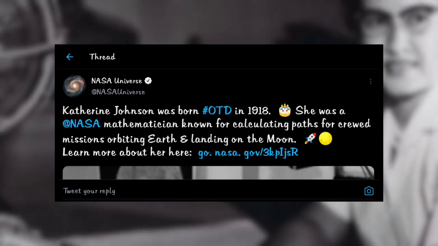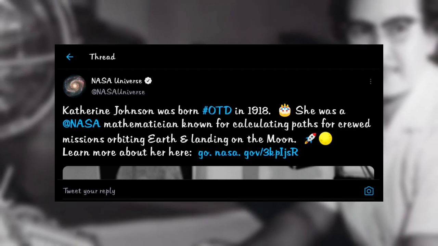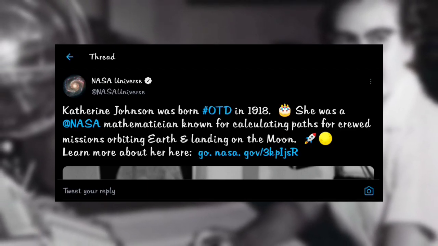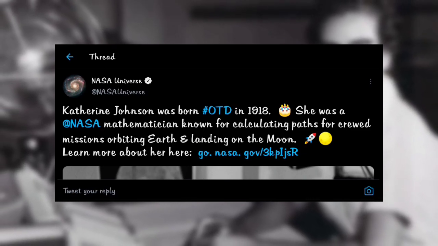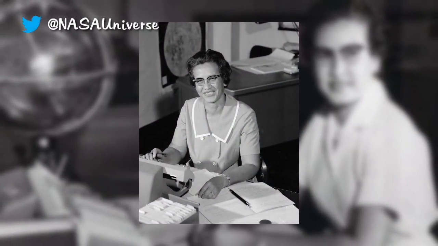Katherine Johnson was born on the 26th of August 1918. She was a NASA mathematician, known for calculating paths for crewed missions orbiting Earth and landing on the Moon.